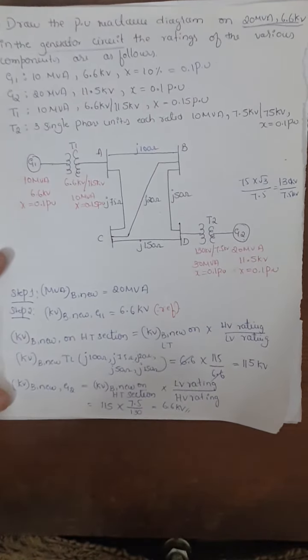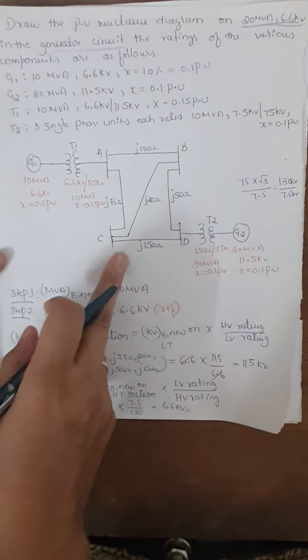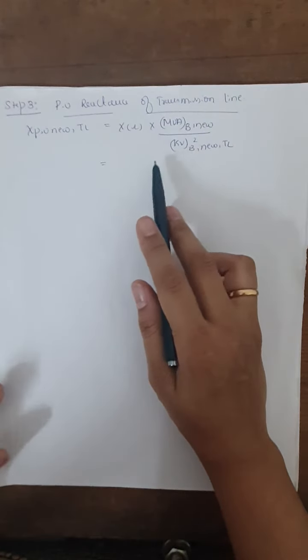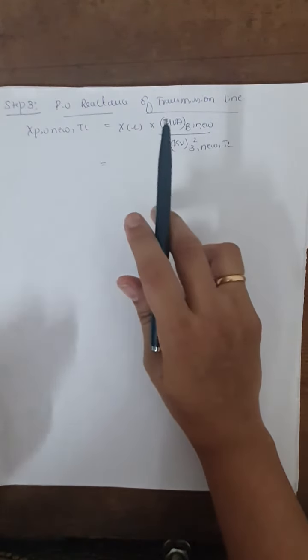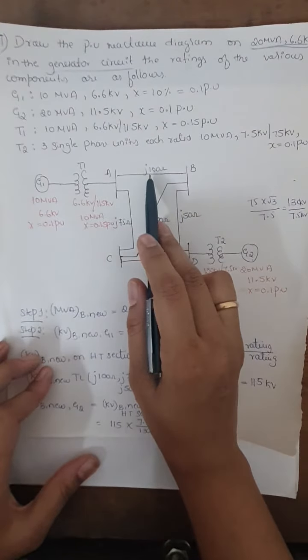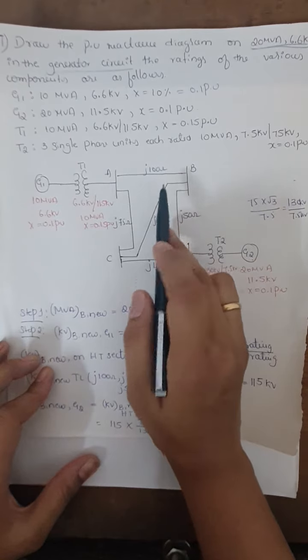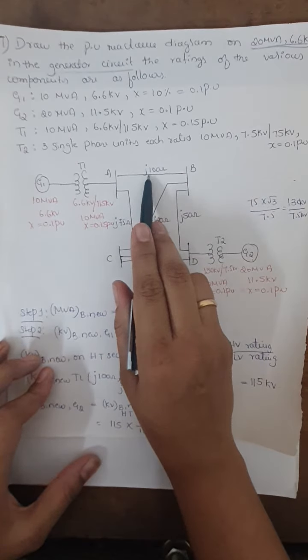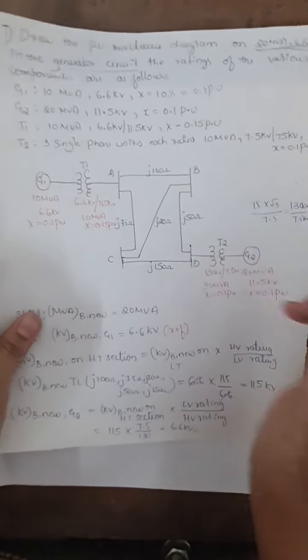Next we'll proceed with step 3, that is calculation of per unit reactance for all the 5 transmission lines. This is the formula for converting ohmic value into per unit value. Now look at the given single line diagram. Here we have 5 transmission lines, and for all the ohmic values we need to convert into per unit. First we'll proceed with the J100 ohm transmission line.